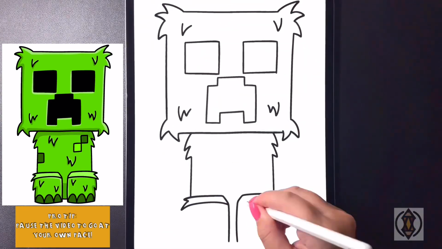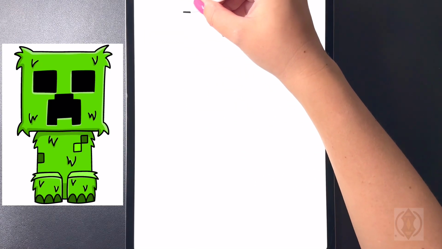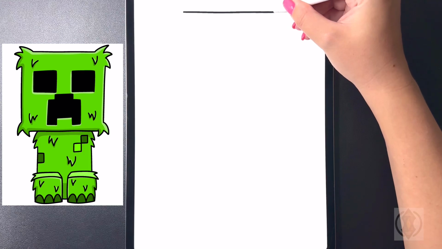Today we'll be learning how to draw a creeper from Minecraft. So first let's get started with the shape of our head. So on the top we're going to draw in a straight line, bringing this over on the right.